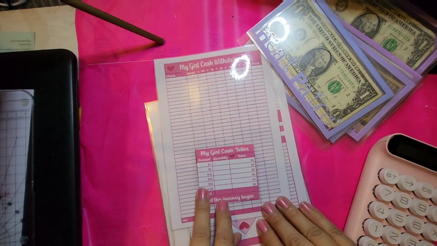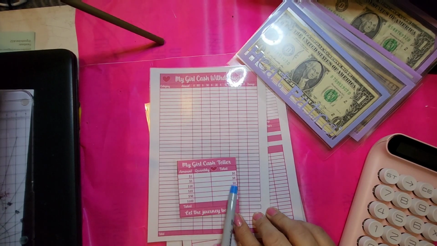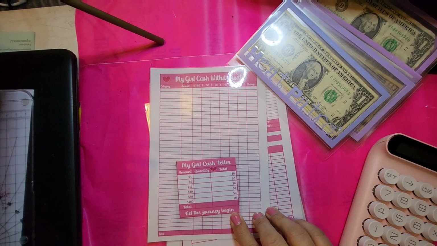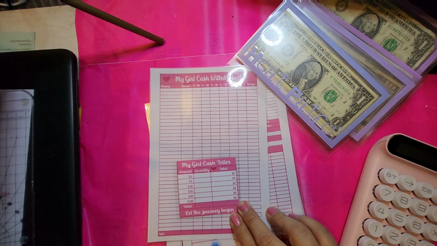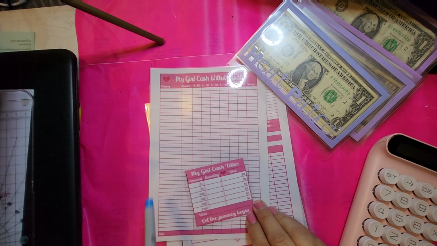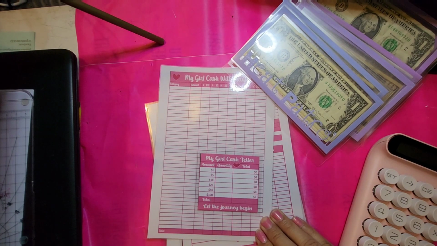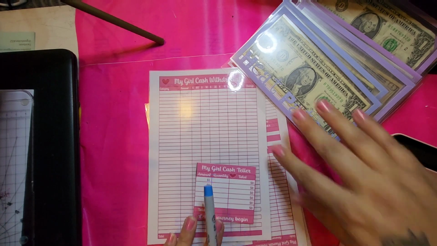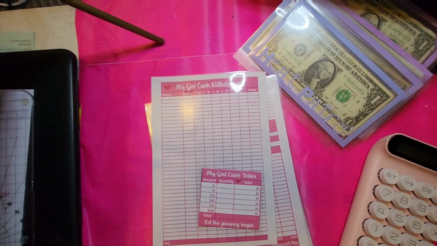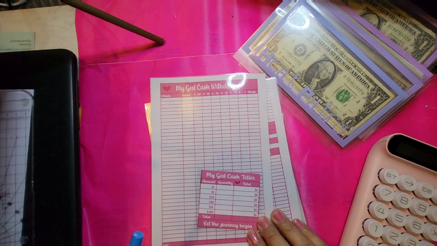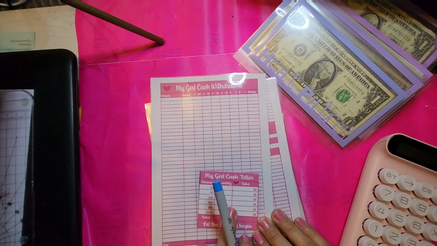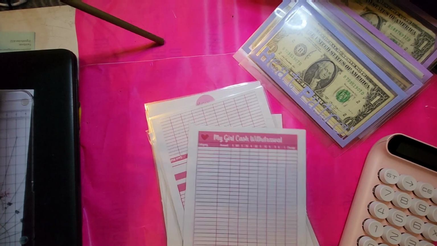So this is what I had created for a cash teller. I need to edit this part out of it because it's not digital. I'll be working on a digital one that will tally out everything, but basically you just write out your total here for your dollars, your 5s, 10s, 20s, 50s, and 100s. I'm opting to put $2 on there because I know some people like to get $2 bills, and banks will give it to you, so since I'm going to edit this one, I might include the $2 bills on here. That's just something to keep on hand.